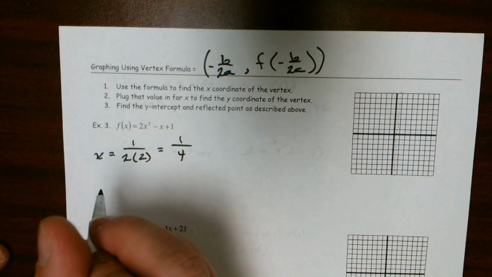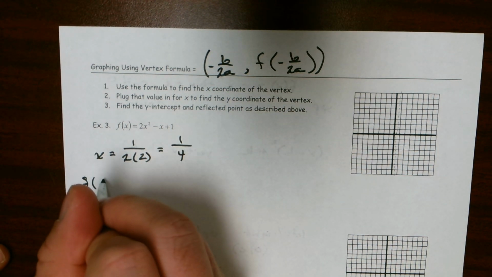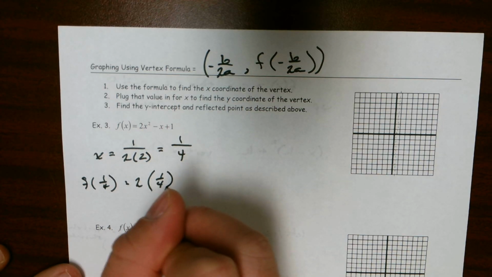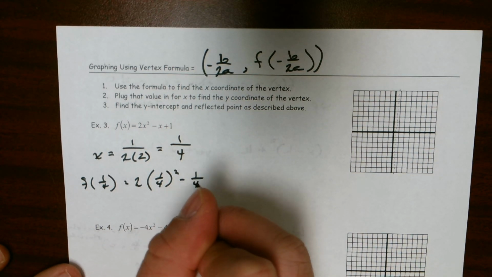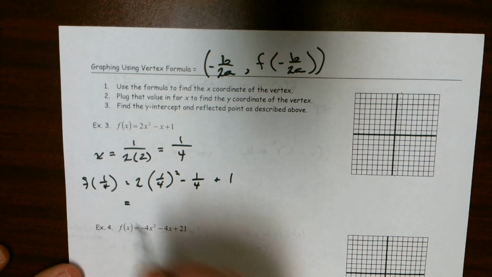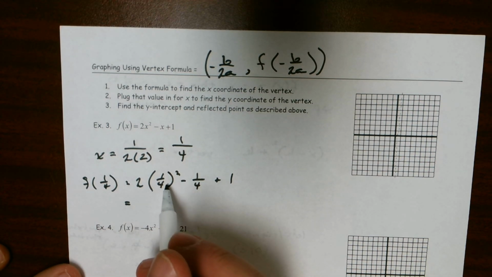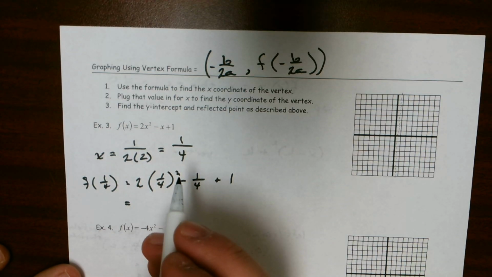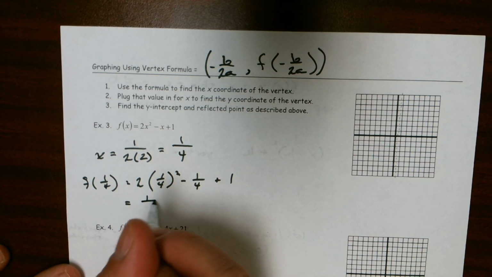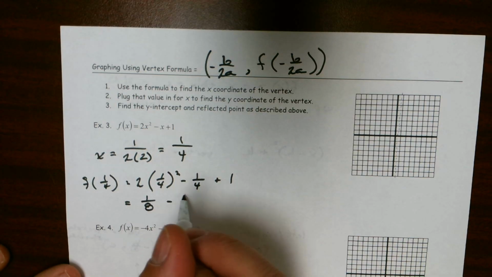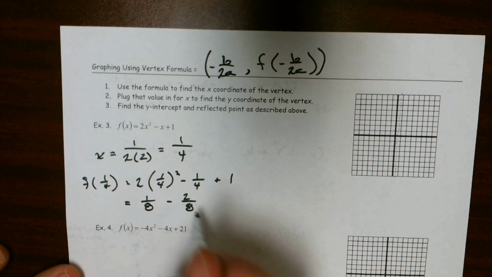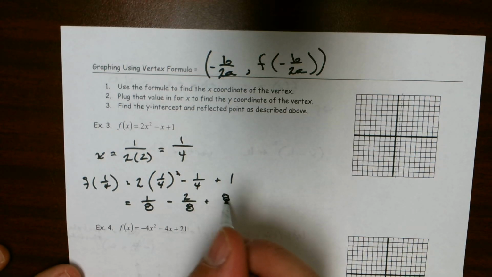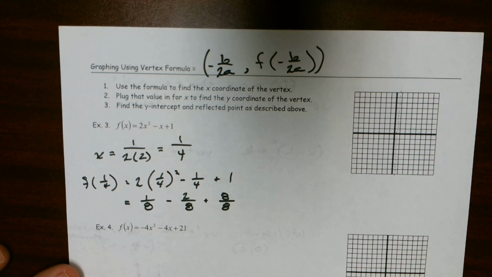So now let's take 1/4 and plug it into our function. f of 1/4 is 2 times 1/4 quantity squared minus 1/4 plus 1. 1/4 squared is 1/16, times 2 is 1/8, minus 2/8 because that's 1/4, doing common denominators, plus 8/8.